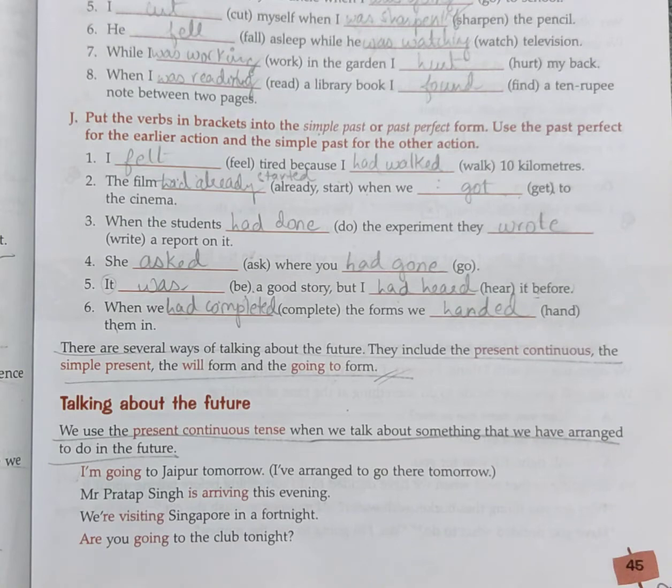Now students, as you know, we have completed simple present tense, simple past tense, present continuous tense, past continuous tense, present perfect tense, past perfect tense, present perfect continuous tense. Now today we'll start future tense. But in the future tense, we'll see 4 types of different tenses that we can use for future.